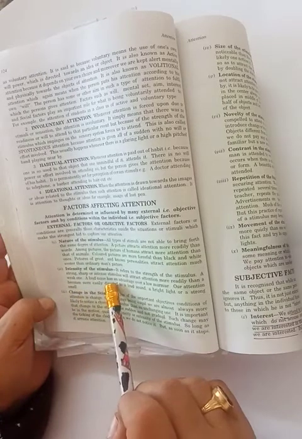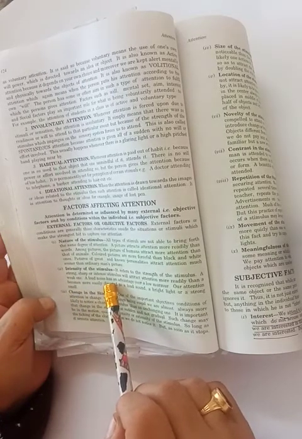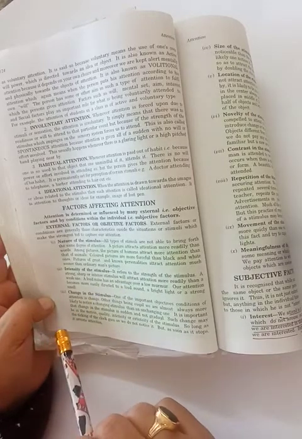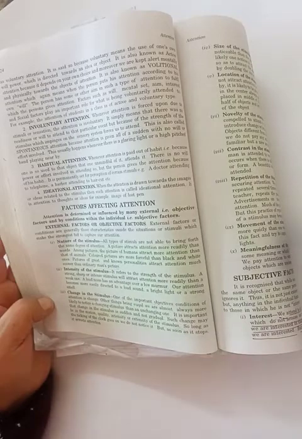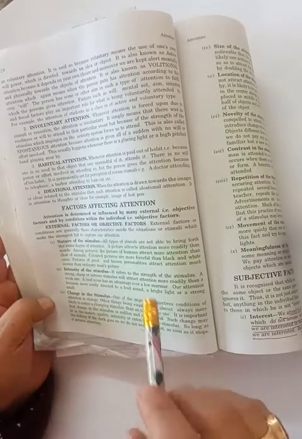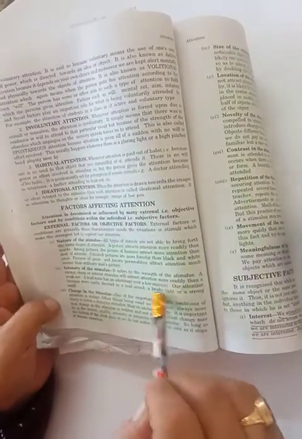Loud sound will attract more attention than a whisper. Loud noise will attract more attention than a low whisper or murmur.